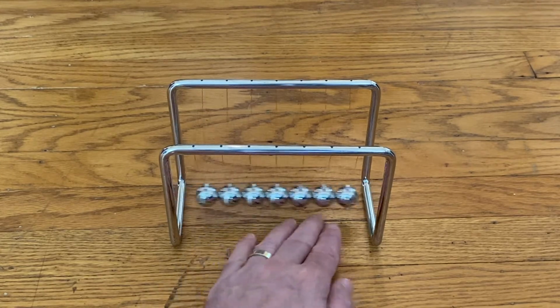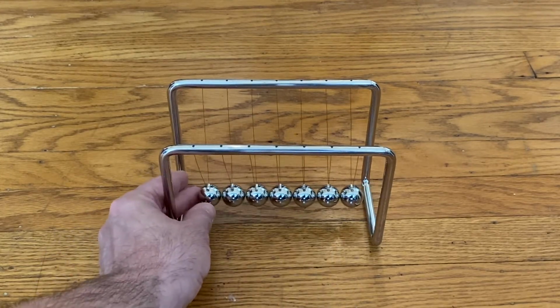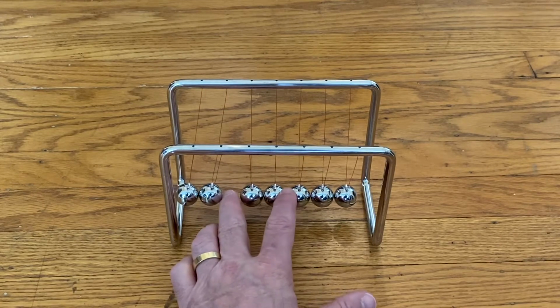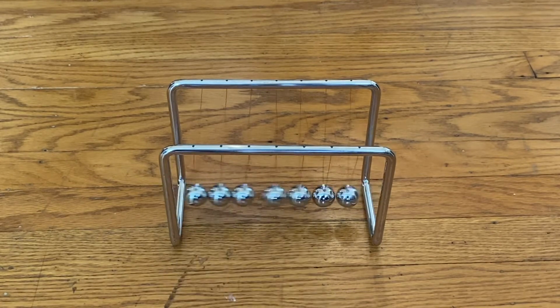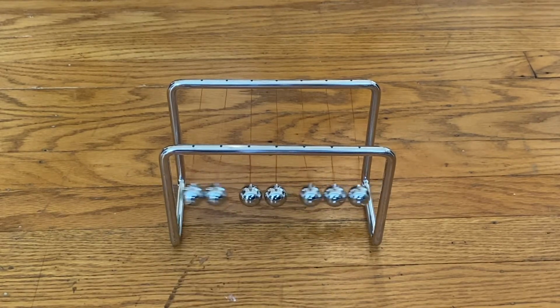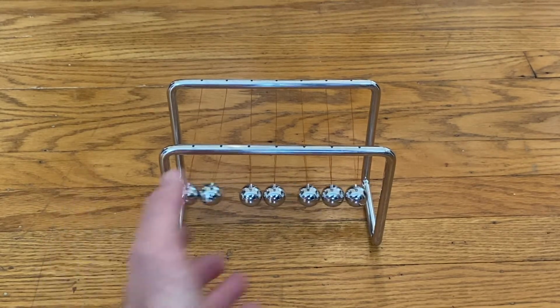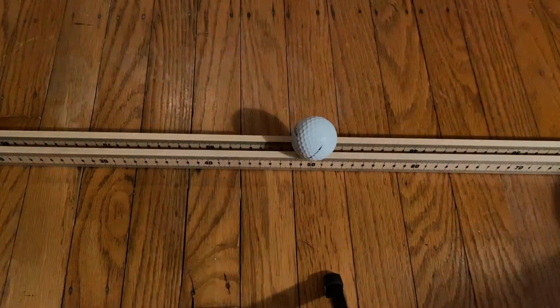But what if we did maybe 2 from one side and 3 from the other? You can see the momentum is always conserved. It's the same number on one side is equal to the other side.